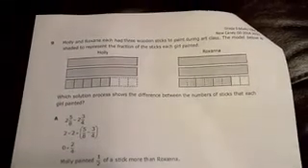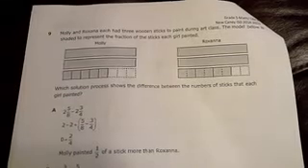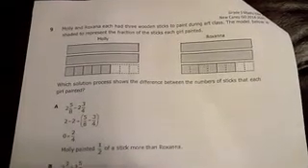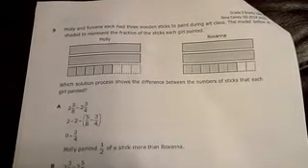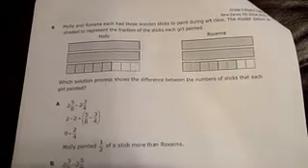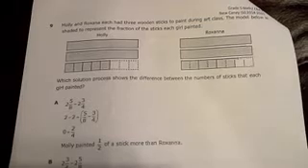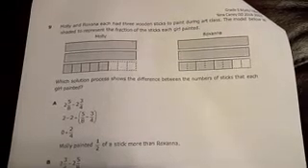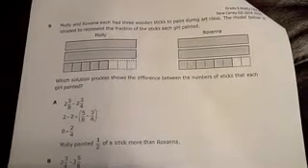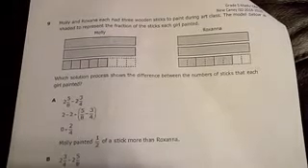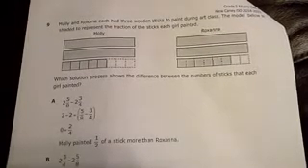Number 9. Molly and Roxana each had 3 wooden sticks to paint during art class. The model below is shaded to represent the fraction of the sticks each girl painted. Which solution process shows the difference between the number of sticks that each girl painted?